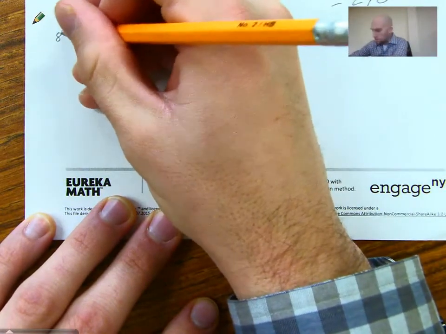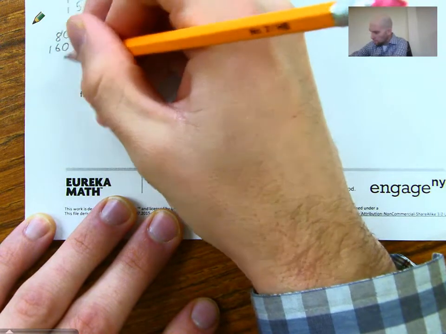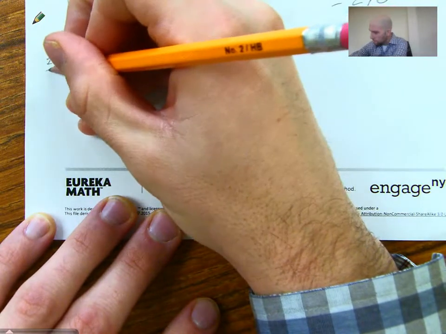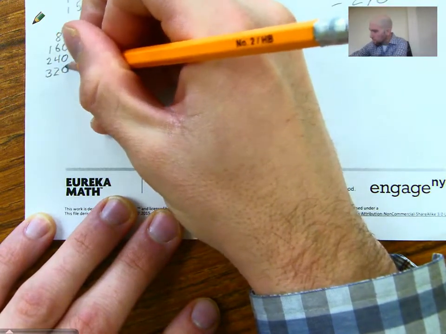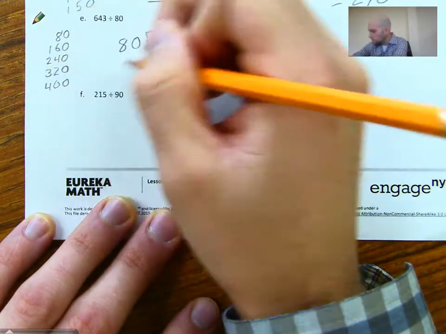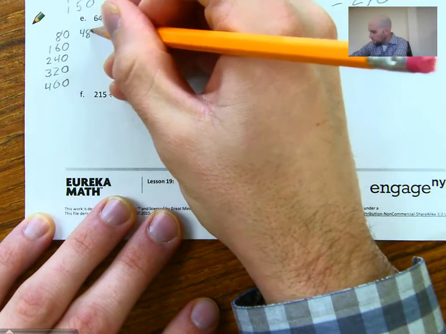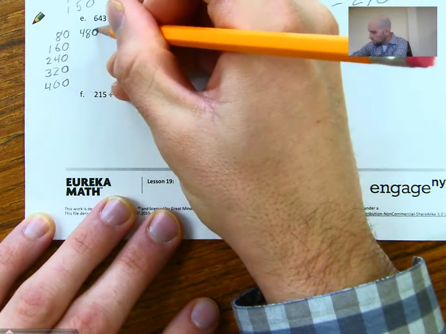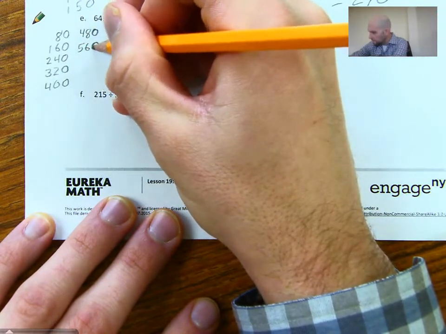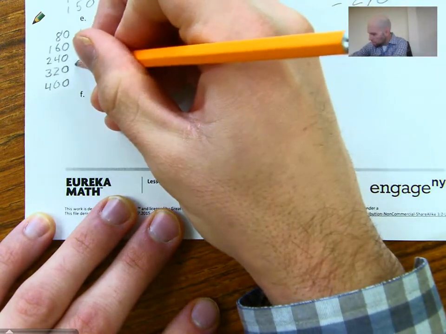Go 80, 160, 240, 320, 400, 480, 560, 640.